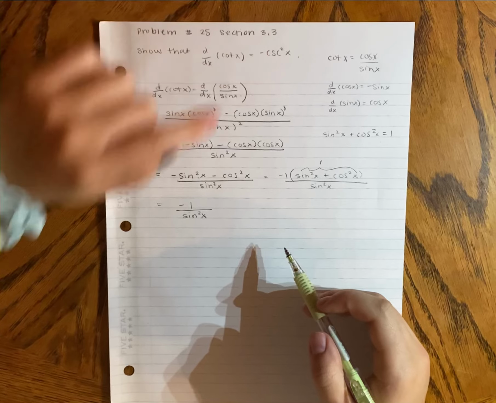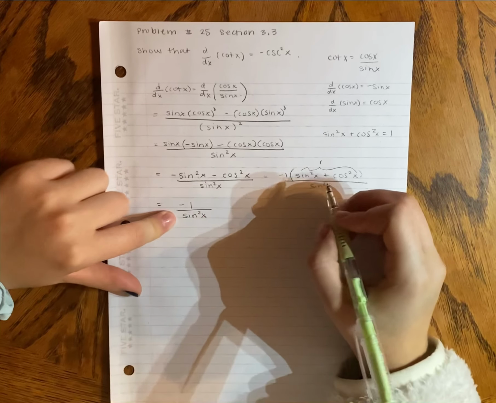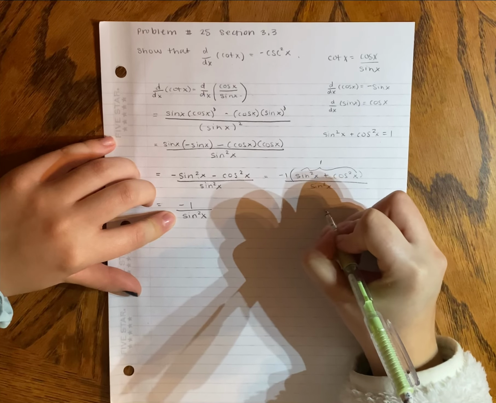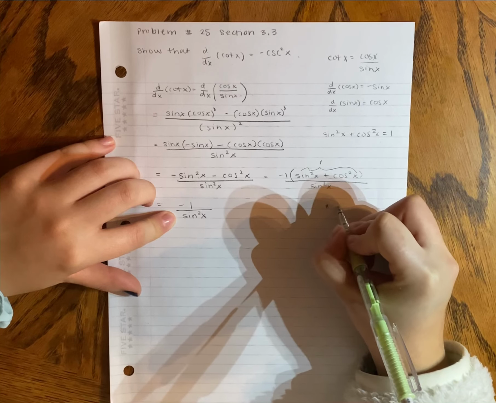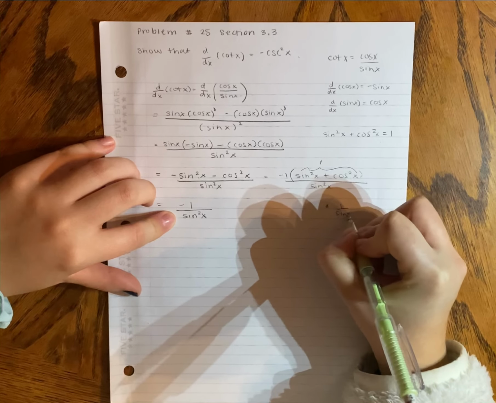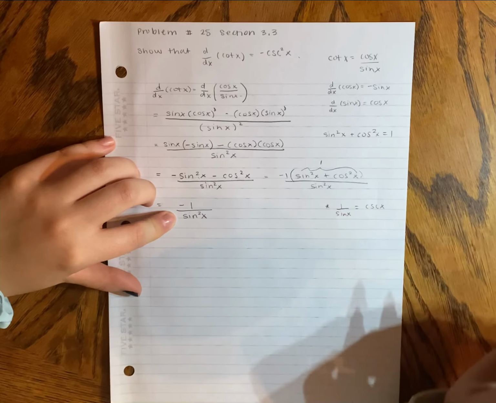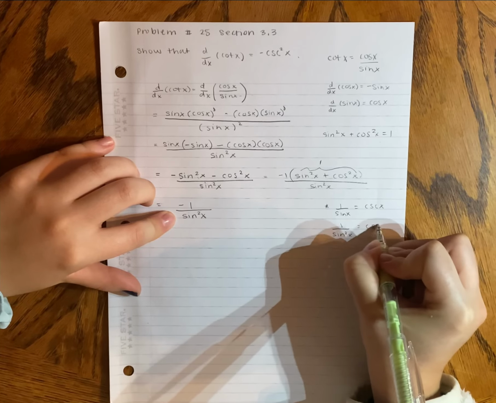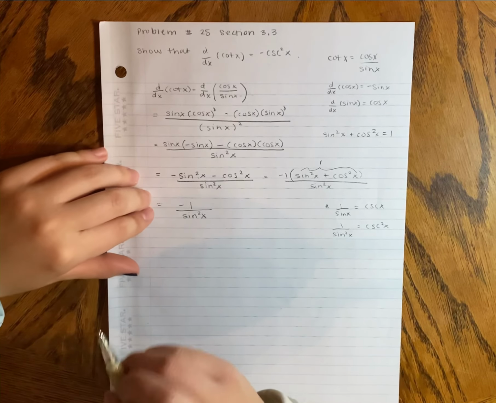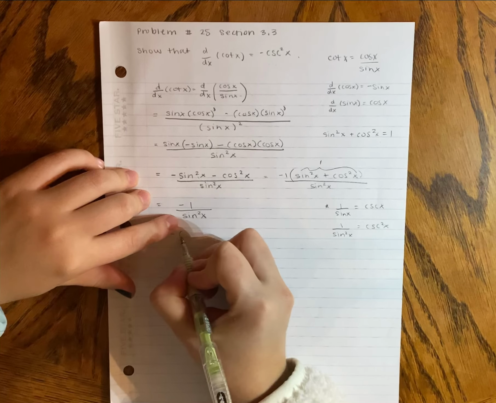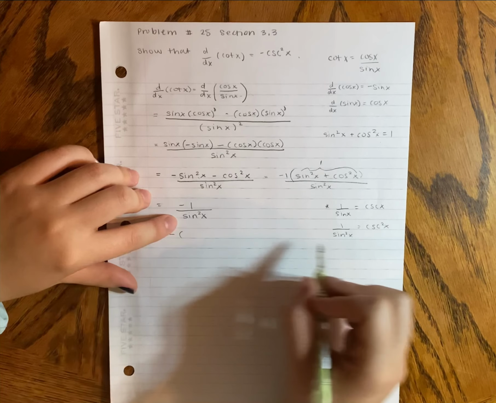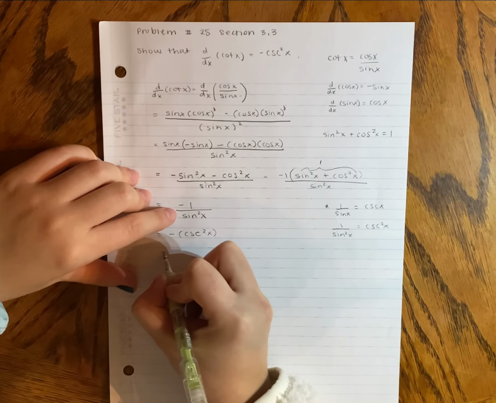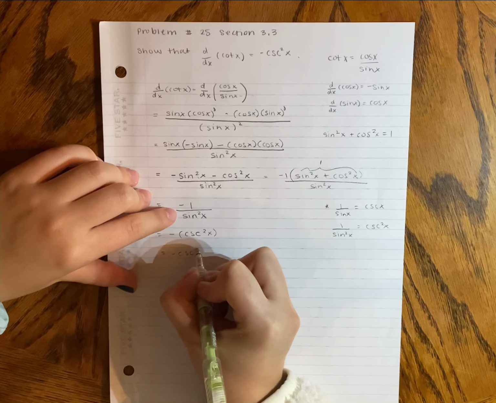So now we're almost there to the negative cosecant squared x. So we know from the properties of trig functions that 1 over sine of x is equal to cosecant of x. So if we have 1 over sine squared x, it's also equal to cosecant squared x. So we can rewrite this as negative, and then this is going to be 1 over sine squared x, which is cosecant squared x. So then we have negative cosecant squared x.